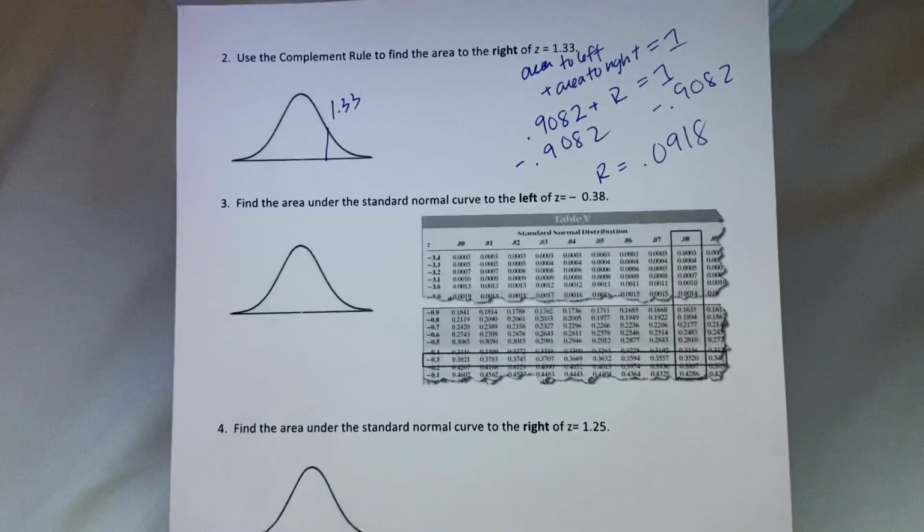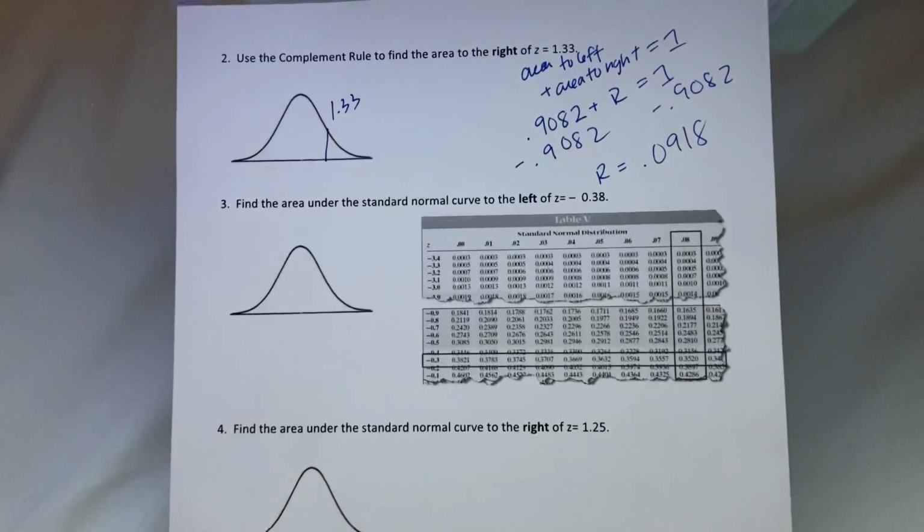Why is this an important skill? Because that chart only tells you the area to the left, which means if it asks you for the area to the right, what you need to do is take the opposite, or 1 minus what you see, in order to find the area to the right.